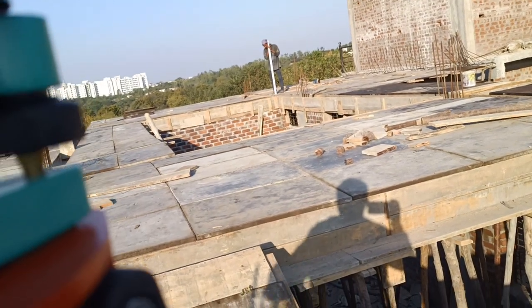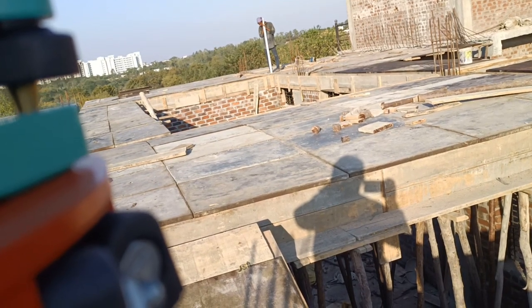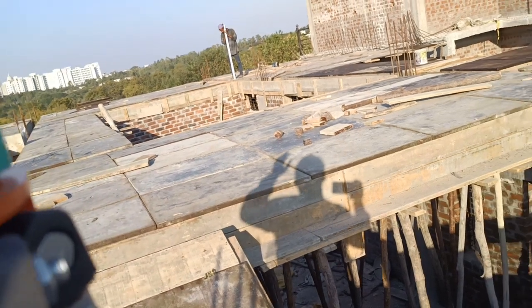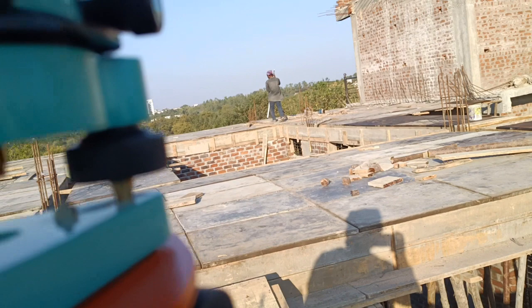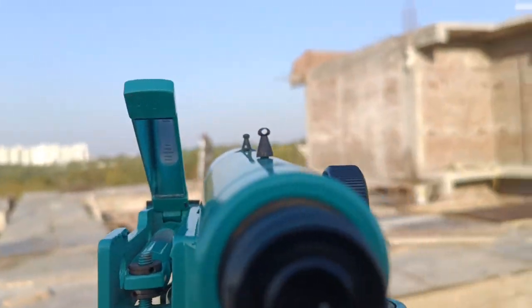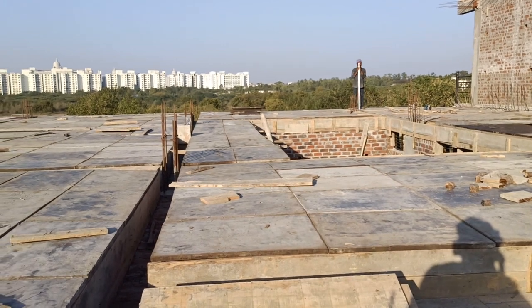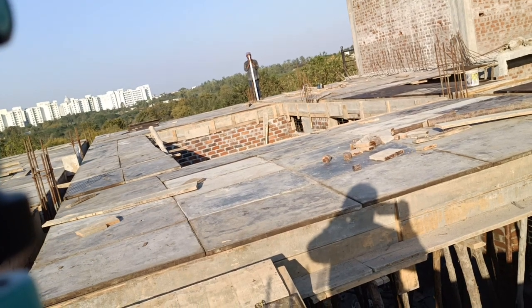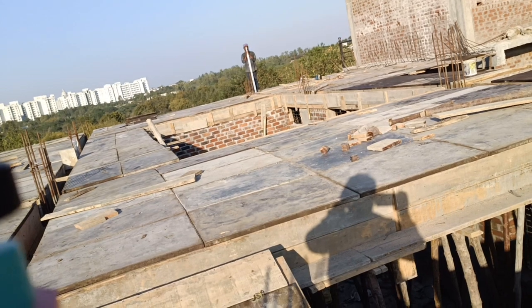So today we're going to do the leveling for the slab. So this is the slab, and here we have taken the instrument, the dumpy level, and the leveling staff. The instrument in the front is the dumpy level, and opposite to that, the person who is holding it is holding the leveling staff. The leveling staff includes a scale, and the unit of that staff is centimeter and meter.